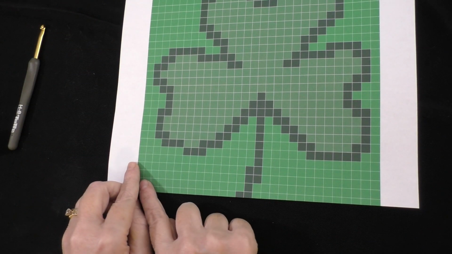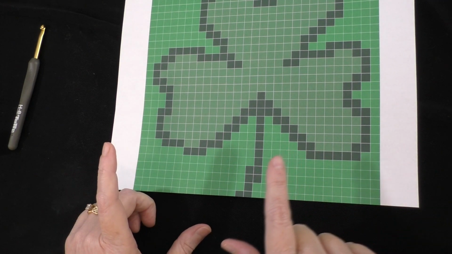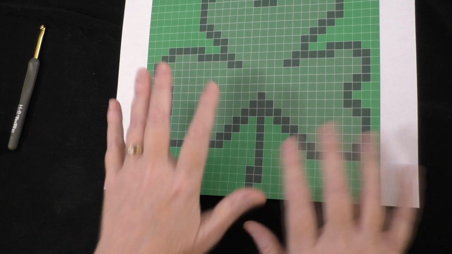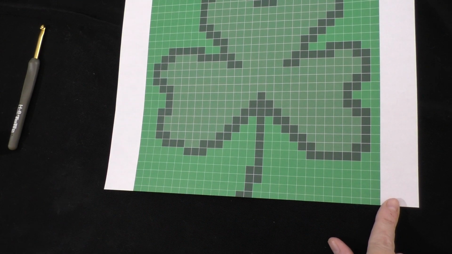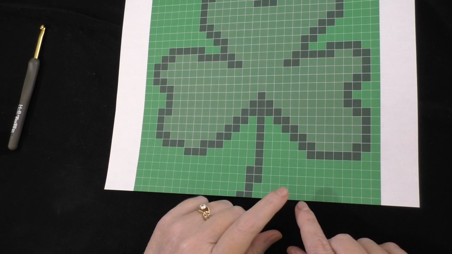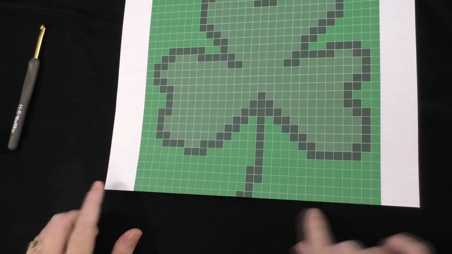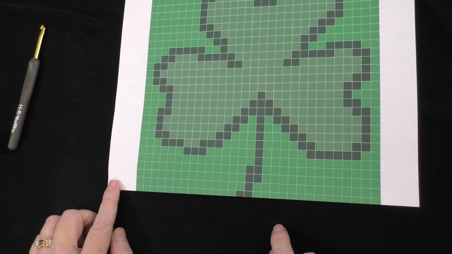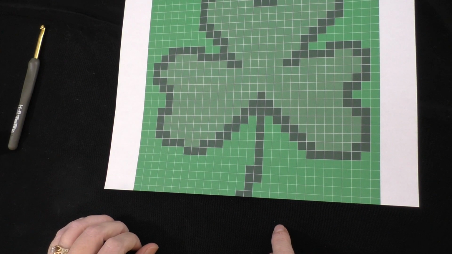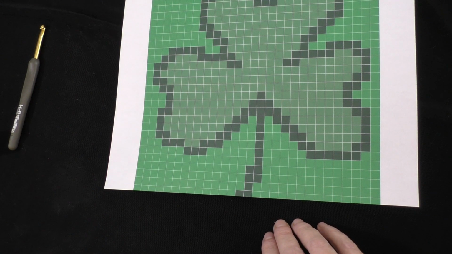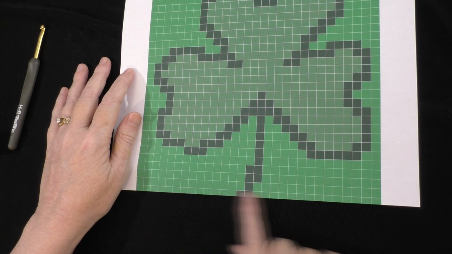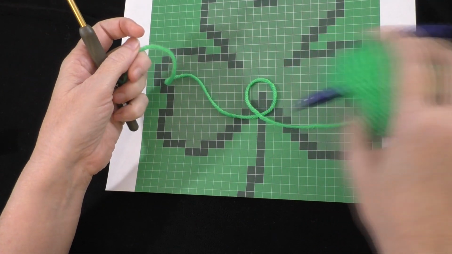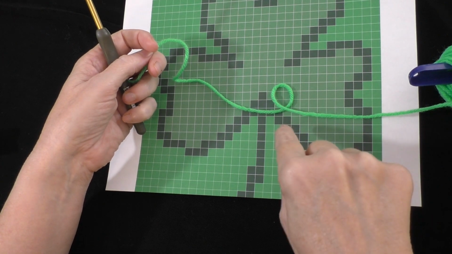To calculate how many chains you need to get your foundation started, you just count the number of squares that you have. In this chart I have 29 squares across. So you count the number of squares, multiply it by 3, and then add 4 to it. 29 times 3 is 87, and then you add 4 more stitches, so 87 plus 4 is 91. We're going to start with 91 stitches all the way across. So I'm going to take my background color and chain 91, which is 29 times 3 plus 4.